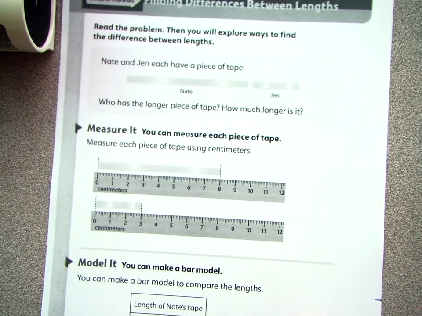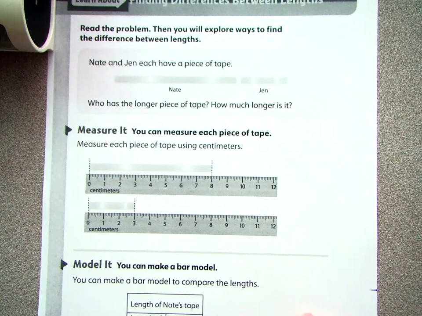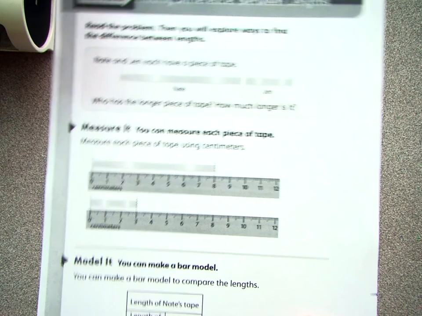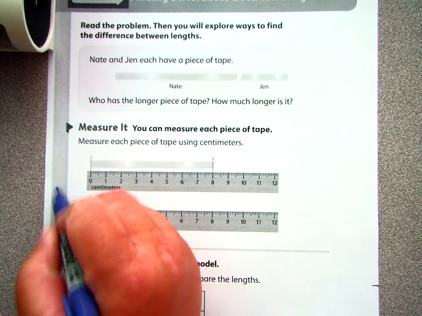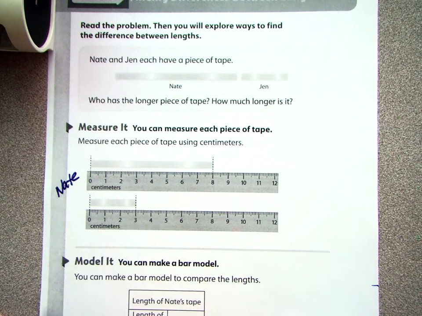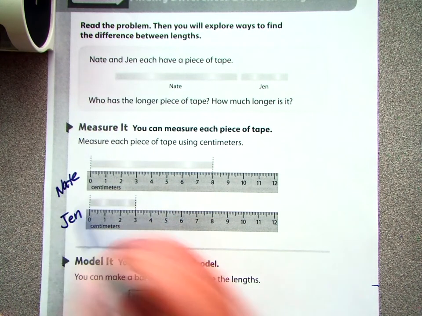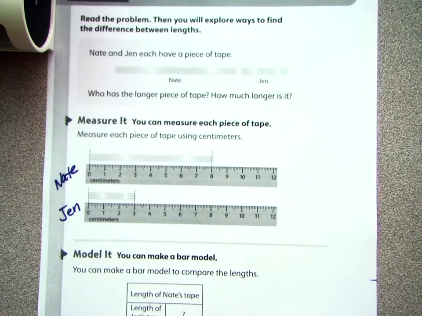All right, let's look at measure it. You can measure each piece of tape. It says measure each piece of tape using the centimeter ruler. All right, so let's take a look here. This top one is Nate's. He was first in the question. And this is Jen. I just like to label stuff. Makes it easy for Miss Horn to keep it straight.